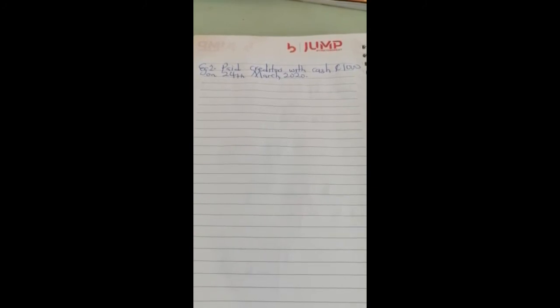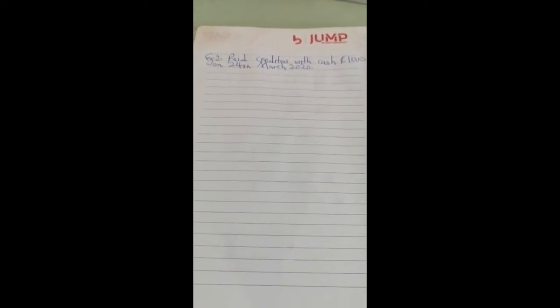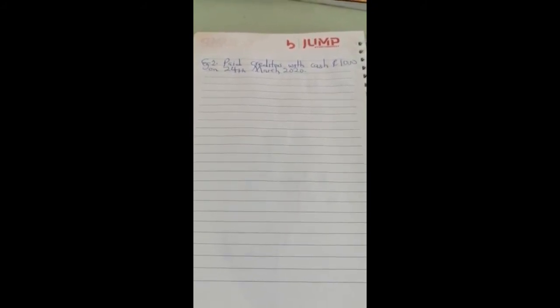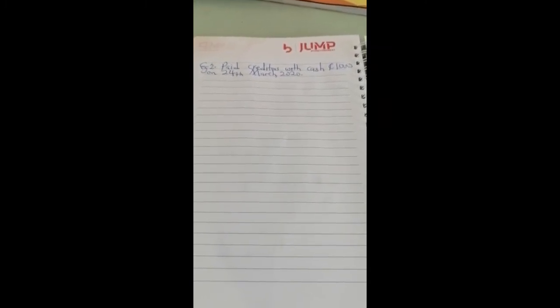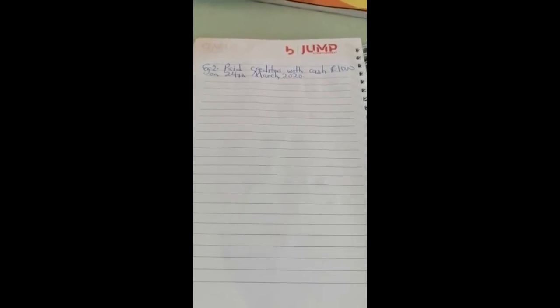Another intriguing problem is: paid creditors with cash of 1,000 cedis on 24th March. Now, when we want to commit the error of complete reversal entry, here we will know that every cash has a debit balance, and creditors would definitely have the credit balance.